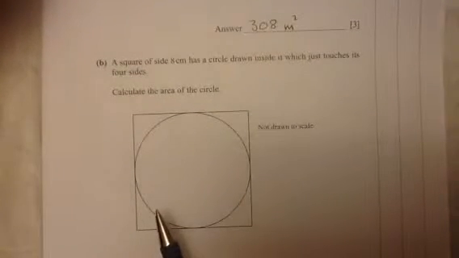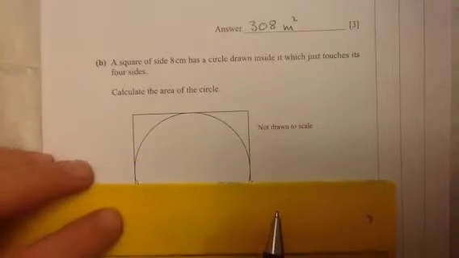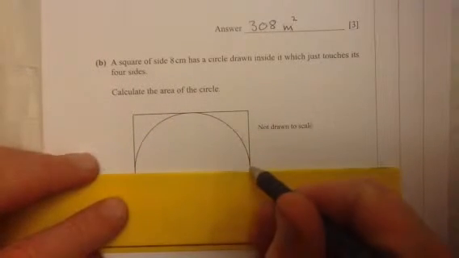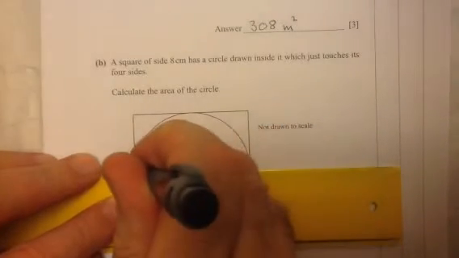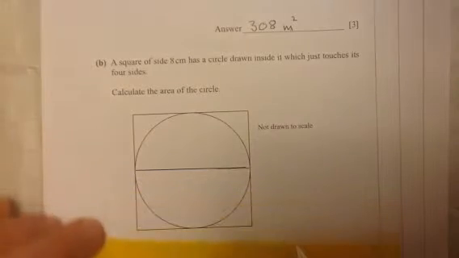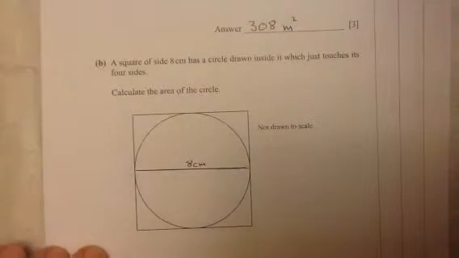Okay, so in this question, it says a square of side 8 centimetres has a circle drawn inside it which just touches the 4 sides. Calculate the area of the circle. Now the key to this question is you realising if that just touches the sides, then that circle must also be 8 centimetres in diameter. And notice the word I used, in diameter.